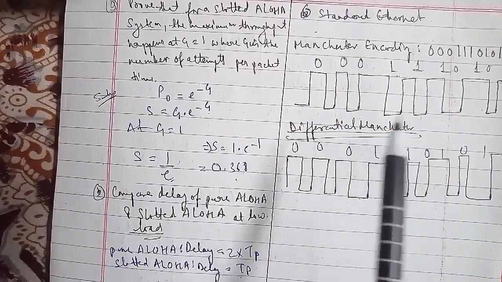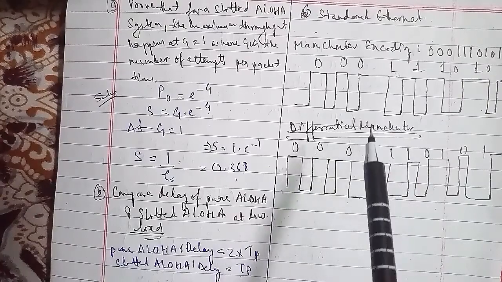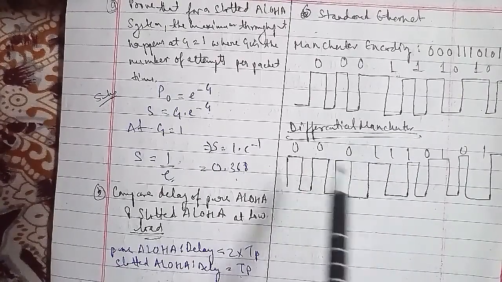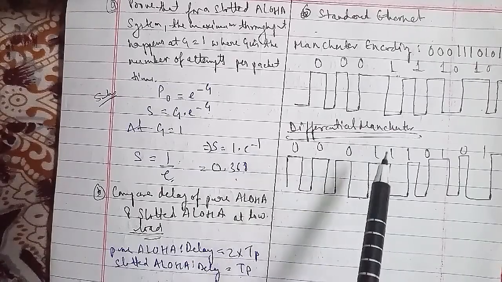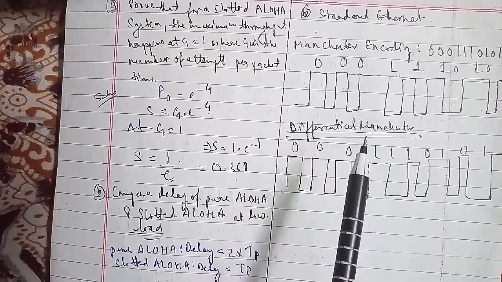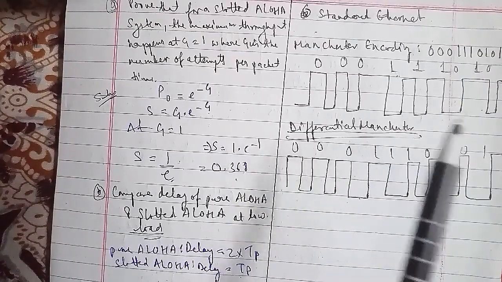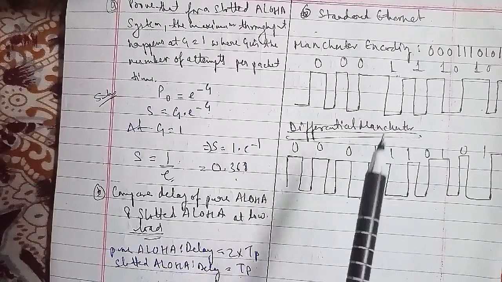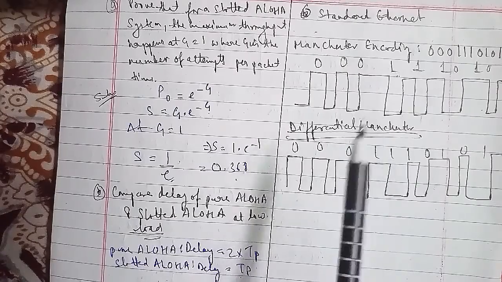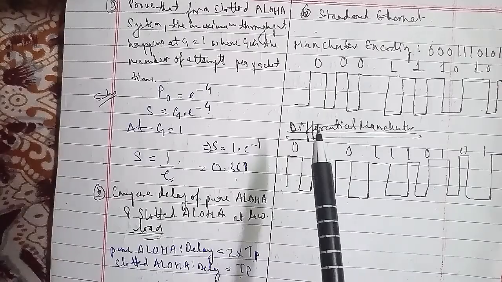Now we'll discuss and explain the binary exponential backoff algorithm, which has also been asked for 5 marks, or they can ask you to explain the following protocol, that is the binary exponential backoff algorithm. So we'll discuss that here. Binary exponential backoff algorithm.